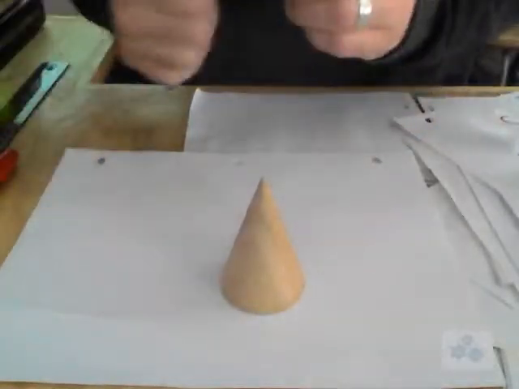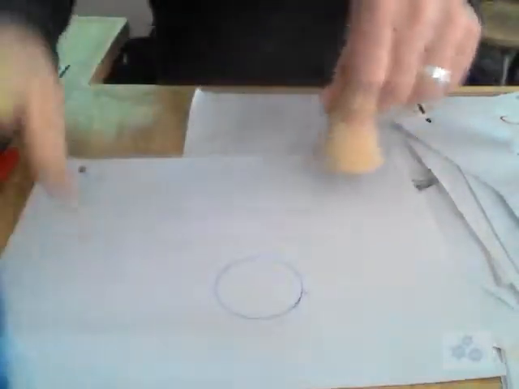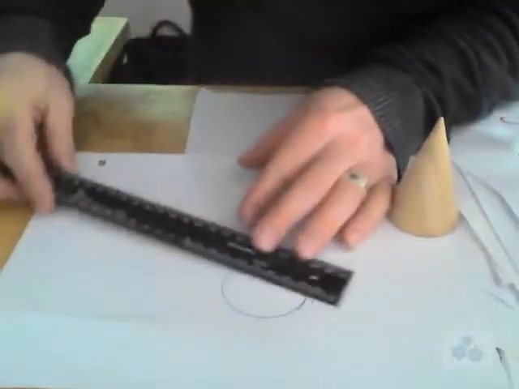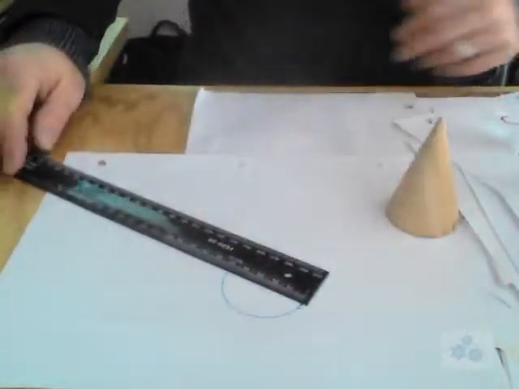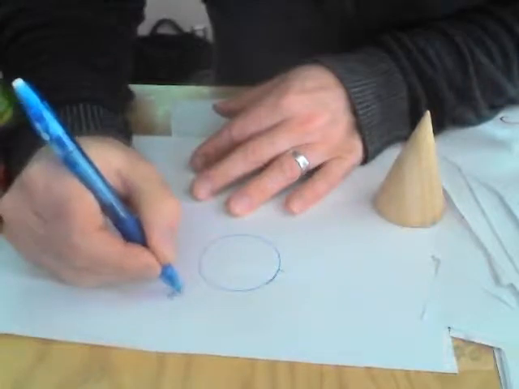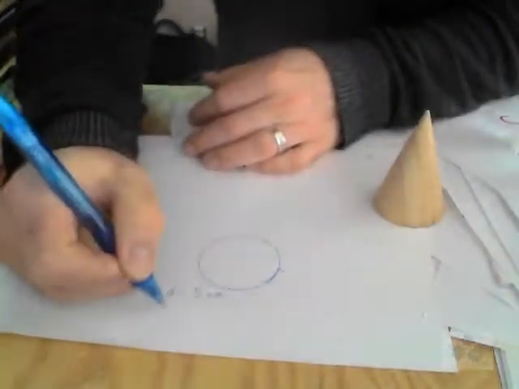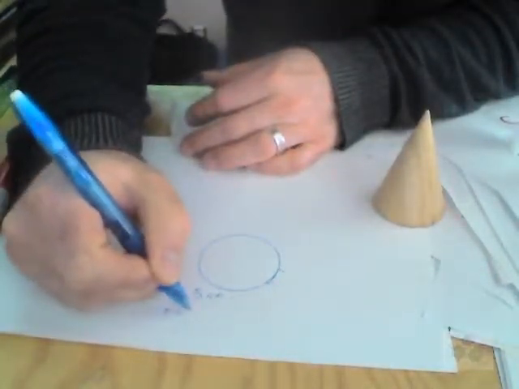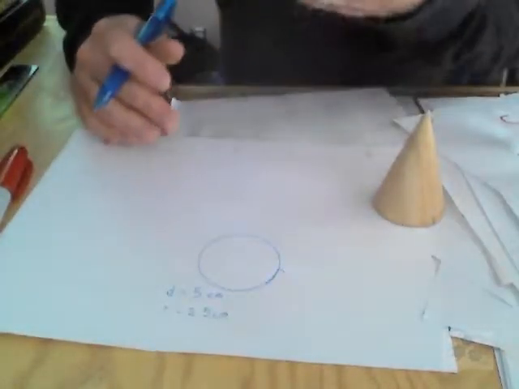Now, I want to find out what the volume of the cone is. So what I'm going to do is find out what this base is. It's just easy for me to measure like this, I guess. So this base is, you want to write this down, going through the middle there, exactly 5 centimeters. The diameter is 5 centimeters. So what does that make the radius? 2.5. Very good. Centimeters. 2.5. Awesome.